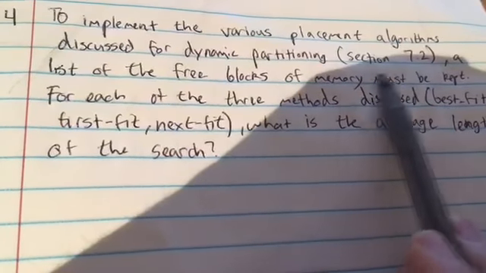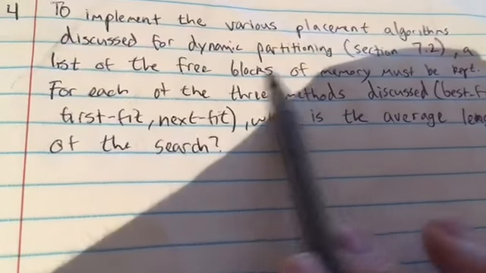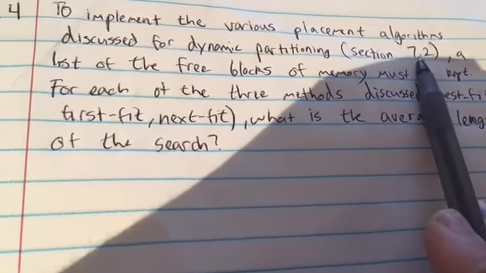Okay, so there's a reference to a section here, so if we need to find out what exactly dynamic partitioning is, we can refer to this section.